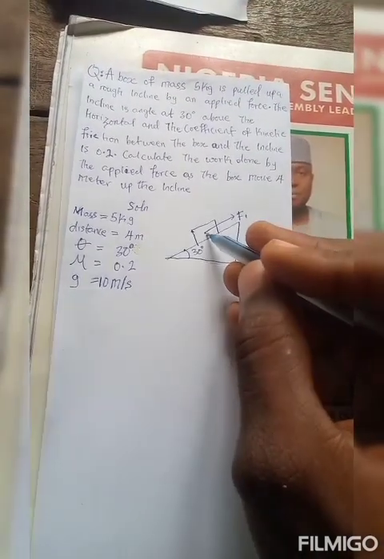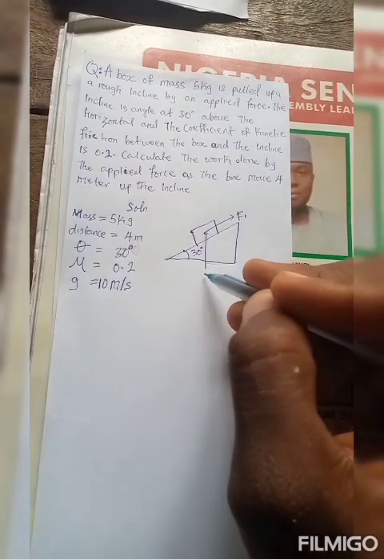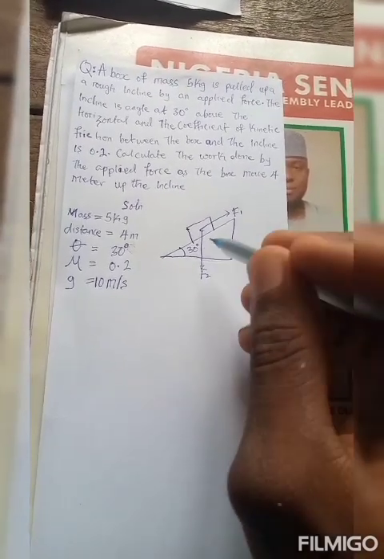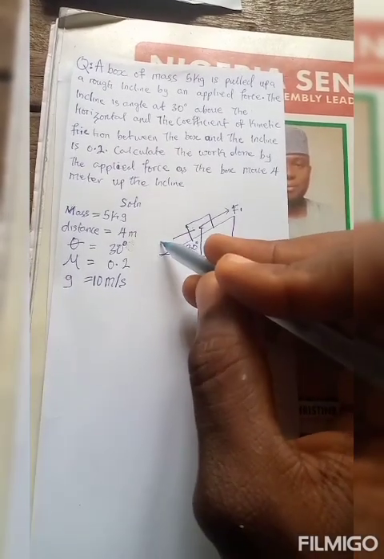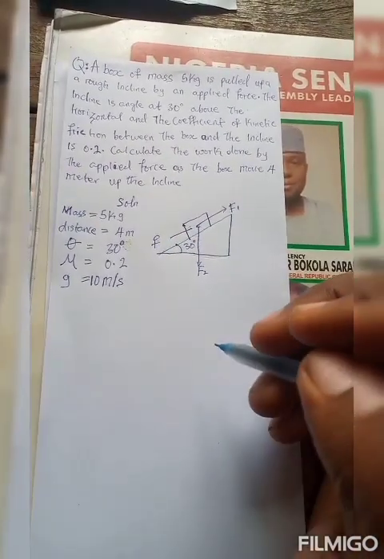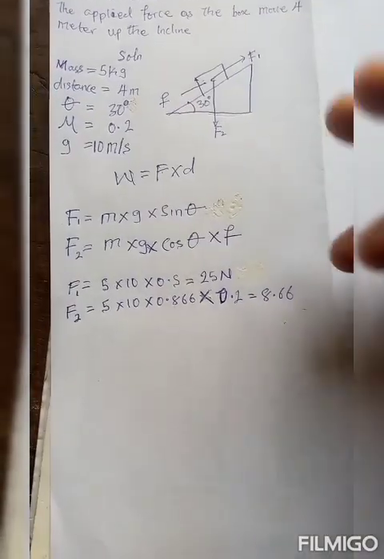And we know gravitational force drags this object downward. So let's call this force 2. And from the question, we are given friction that is also pulling this same object downward. So we call this friction. Have it together. So what we do next is write out our formula.